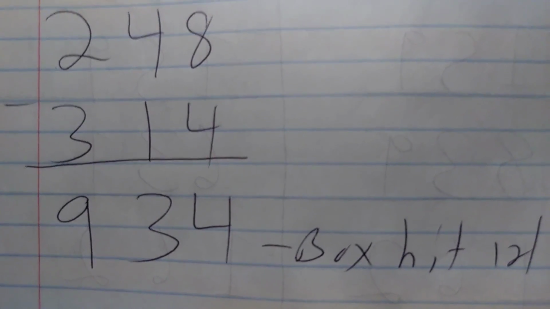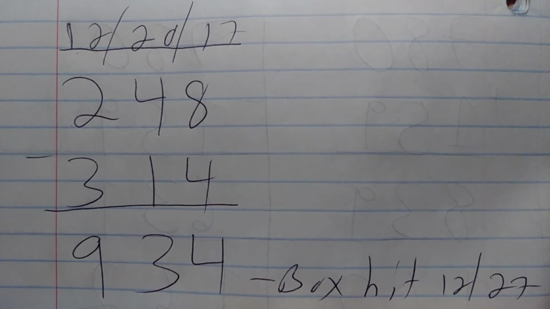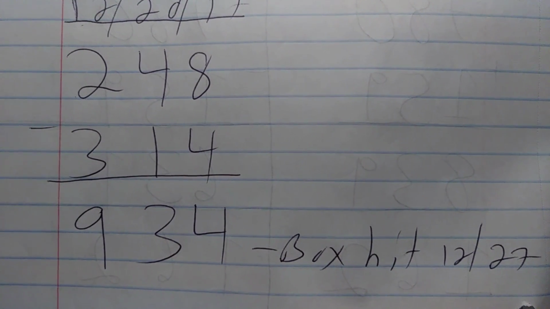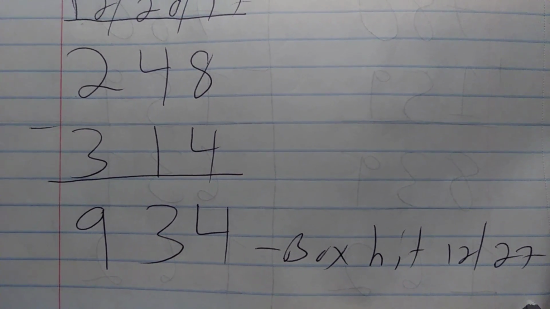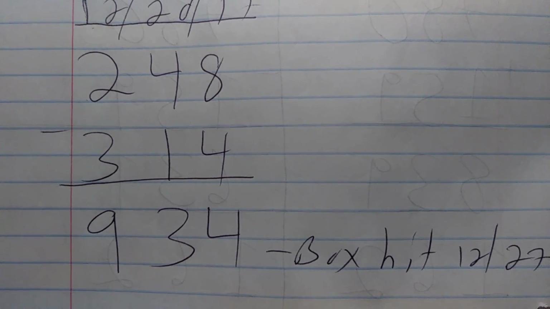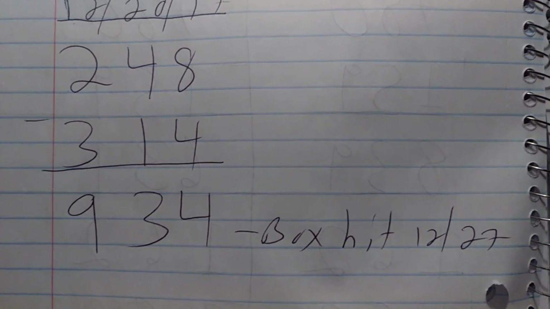And then from this point, I'm going to show you what did hit and not what did not hit. So on December 20th, 248 hit. You're going to subtract off the 314, so 12 minus 3 is 9, 4 minus 1 is 3, and then 8 minus 4 is 4. So 934. And that was a box hit on December 27th.